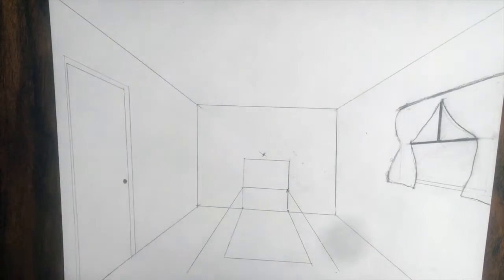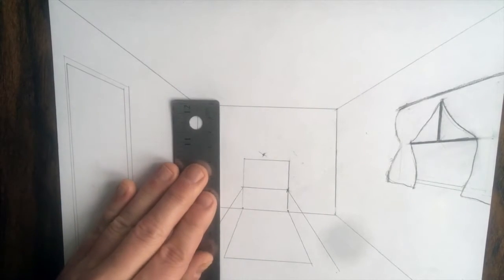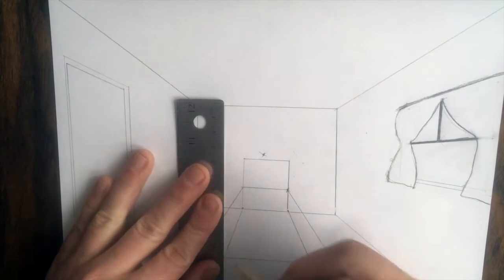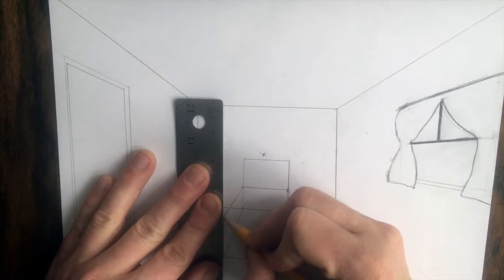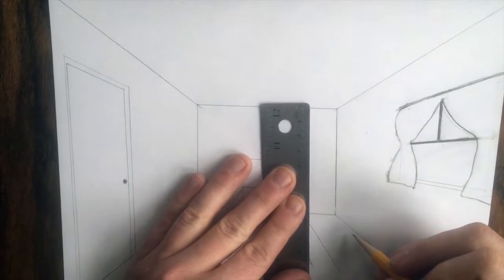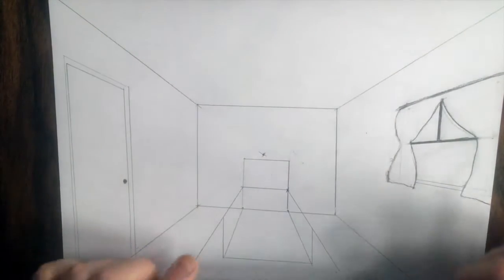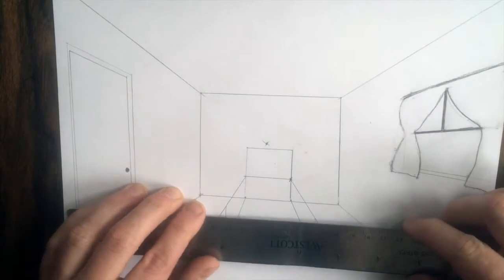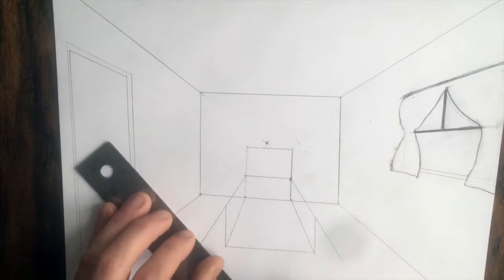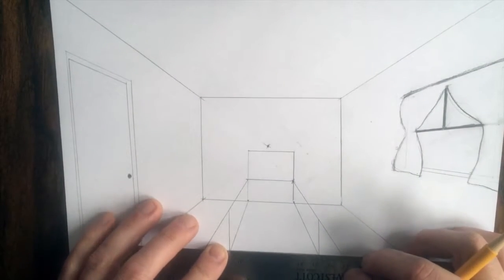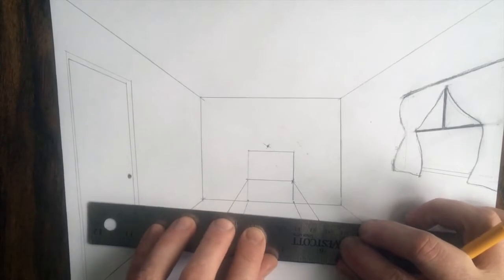And then I'm gonna connect this bottom rectangle to these 2 lines I just made. I think this line down here is not as straight as I want it to be. Just fine, it just means my bed's gonna be a little wonky.